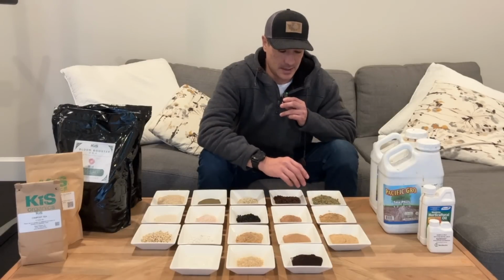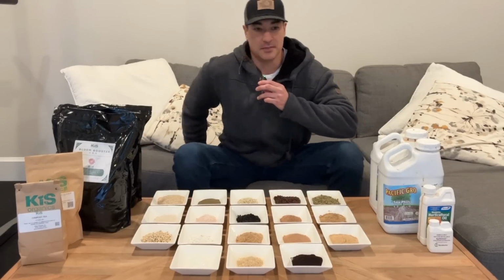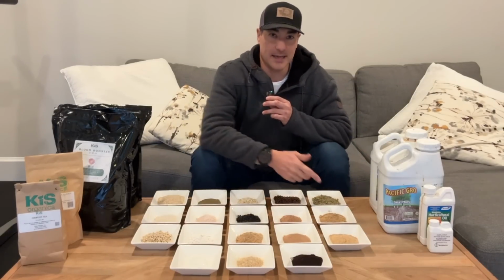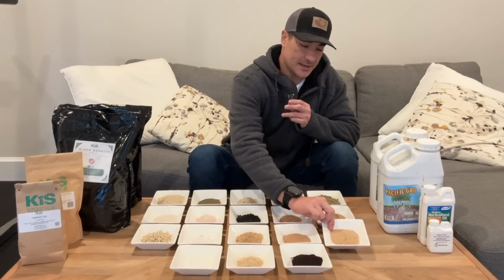And so if you're looking to make something that is not using things like blood meal or feather meal, that is a good other nitrogen source option. Okay, next I have soybean meal.